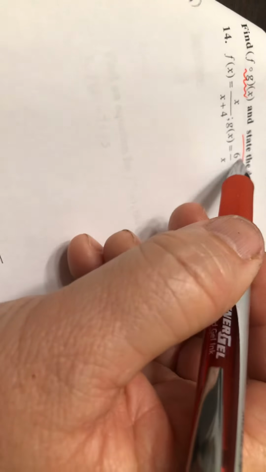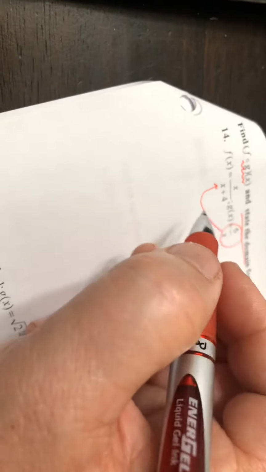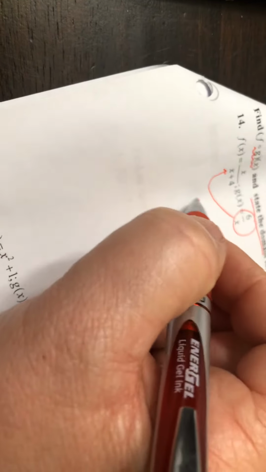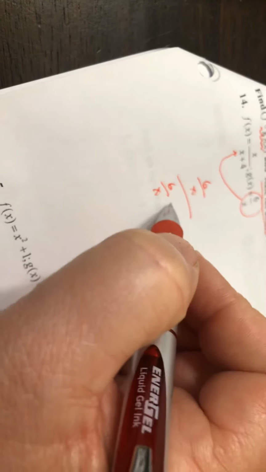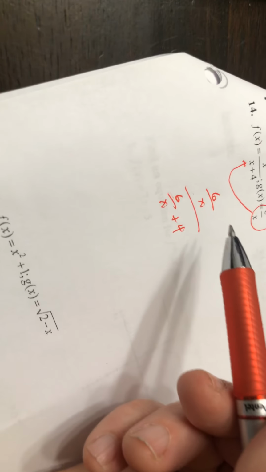So now we are going to find f of g of x. So the good news is on this problem, we just have to find one answer. But we do have to state the domain, your favorite thing. Okay, so f of g of x. So you're going to take g of x and plug it in every place there's an x. So there's an x on top too. So you're going to have 6 over x in the place of the x. And then you're going to put 6 over x plus 4. So we have a nice little complex fraction on our hands.